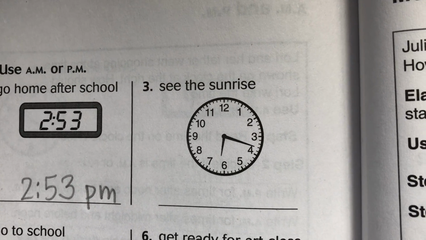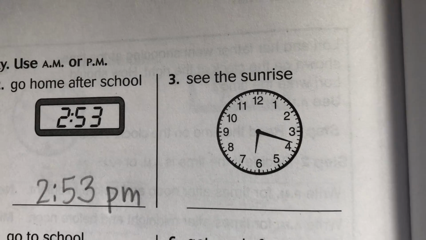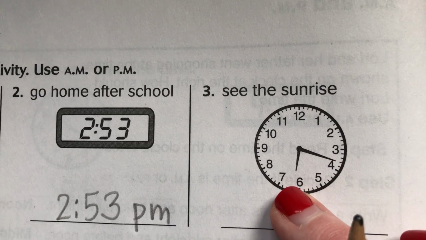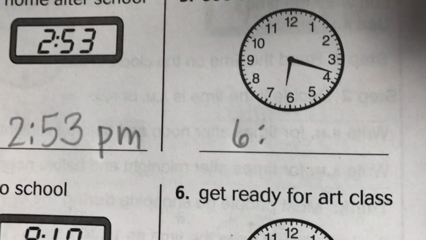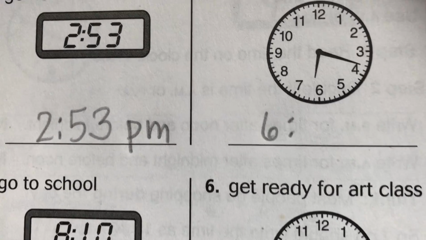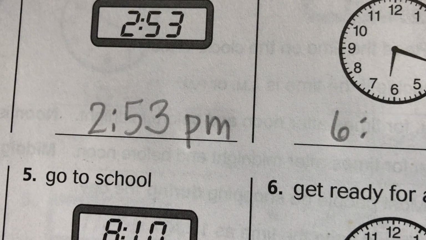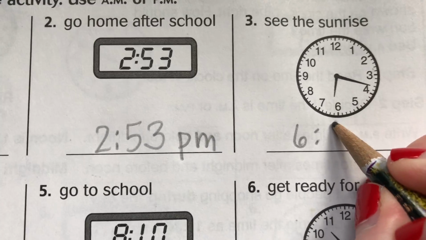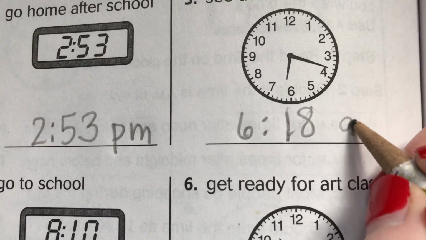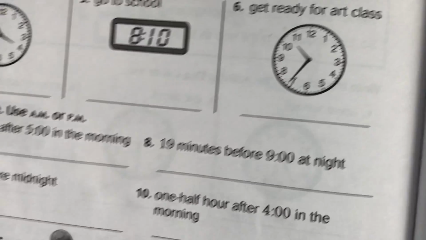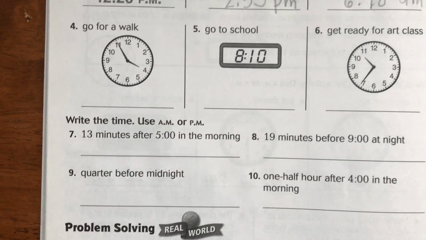Okay. See the sunrise. So the sun comes up very early in the morning. We look at our clock here. Our little hand is a little after the 6, so our hour is 6. And if we look at our minute hand here, it's a little bit after the 3. So we say 5, 10, 15, 16, 17. It's around 18, 6:18. And it's before noon. It's early. So that would give us AM. Okay? Why don't you try 4, 5, and 6 on your own?